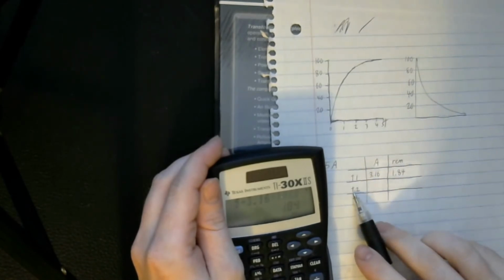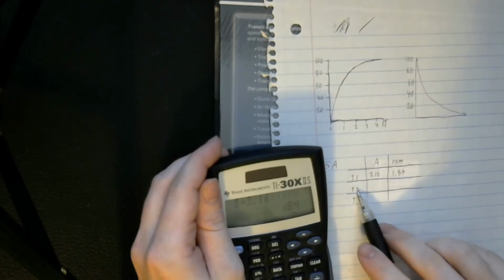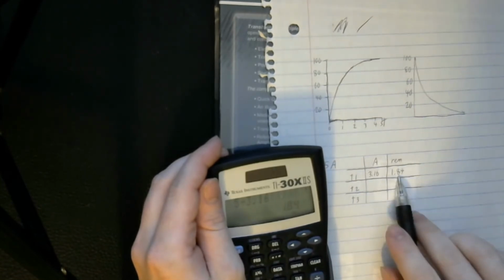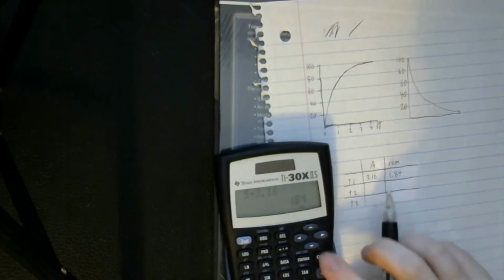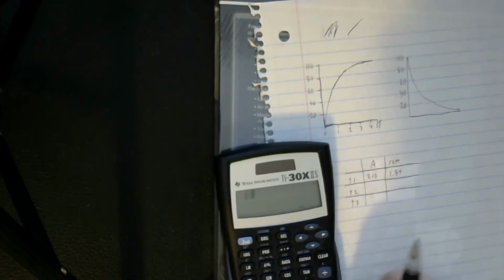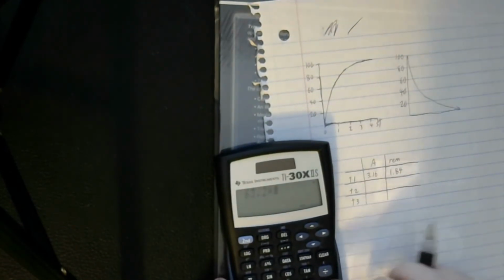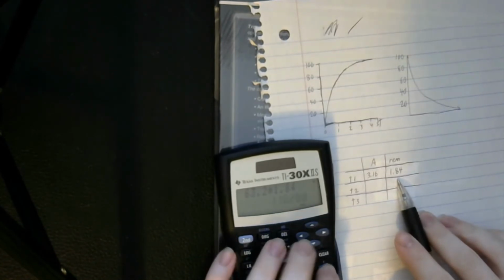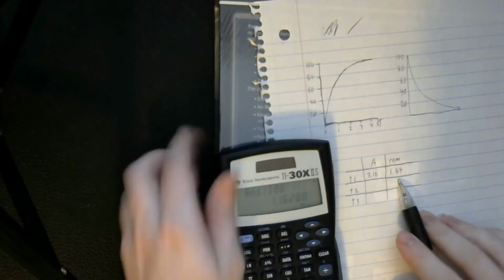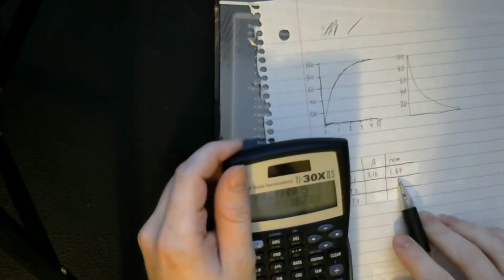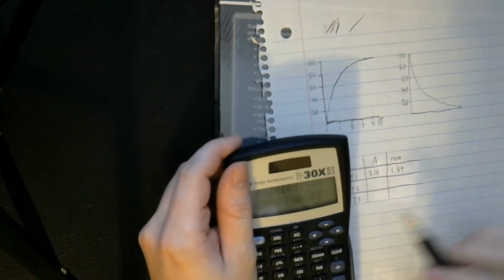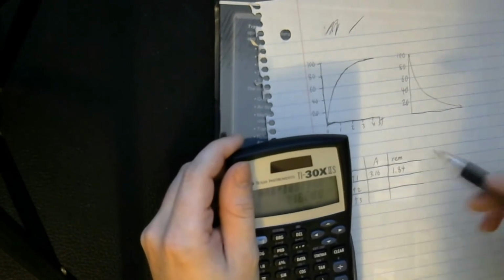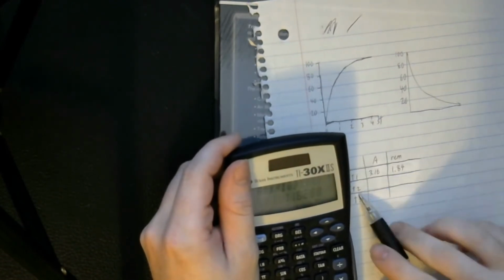At time constant 2, it's going to increase by another 63.2% of our remainder. So we take 63.2% of our remainder, which is 1.84, and that is 1.16288 amps. So it's going to increase by that much at time constant 2.